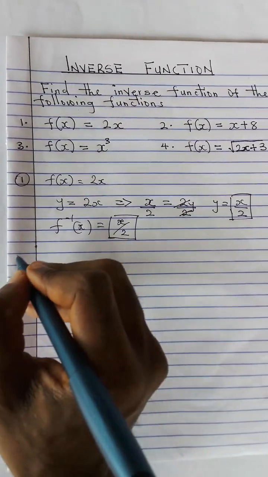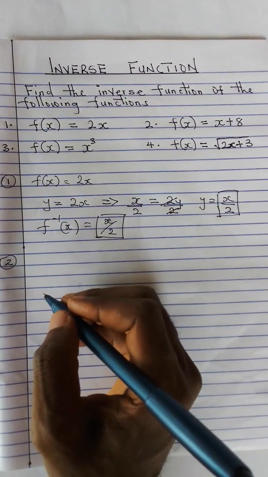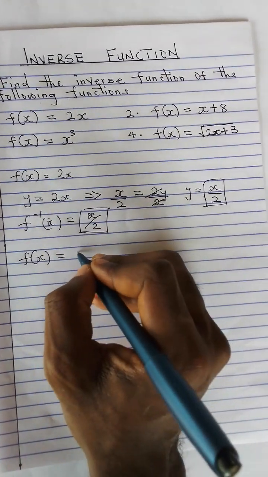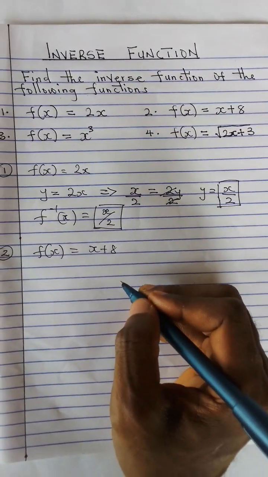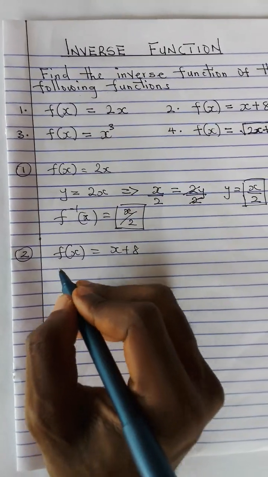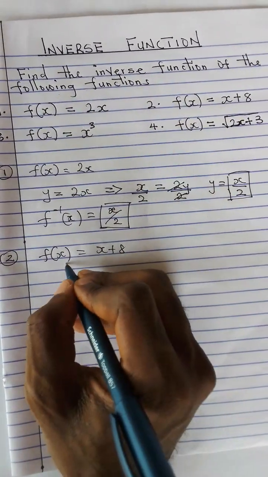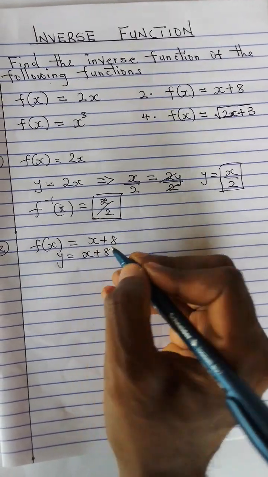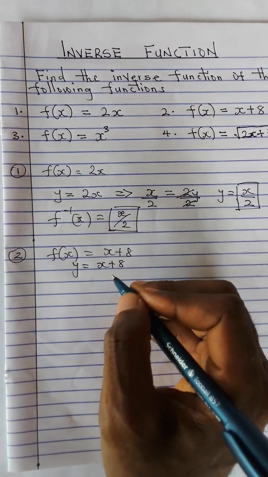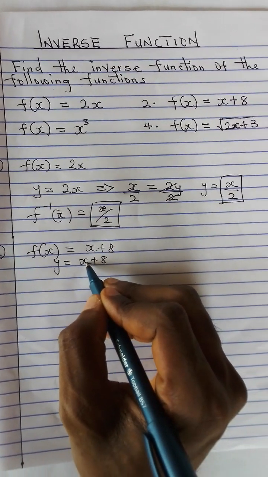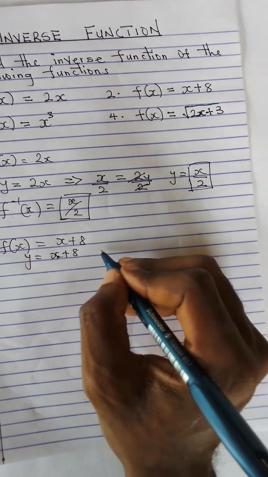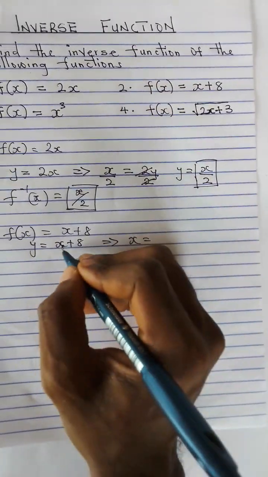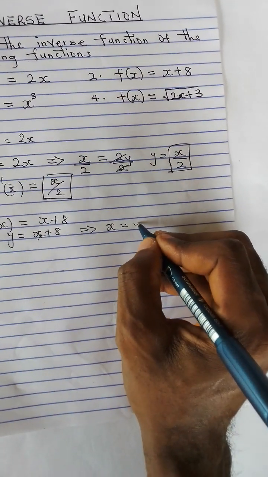Okay, now question number 2, f of x is equal to x plus 8. Now what you do is replace f of x with what? y equal to x plus 8. So at this point, we are going to interchange x and y. So x will come to this place and y will come to the place of x.